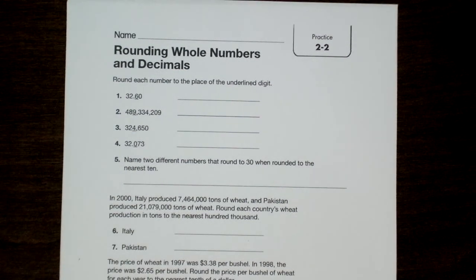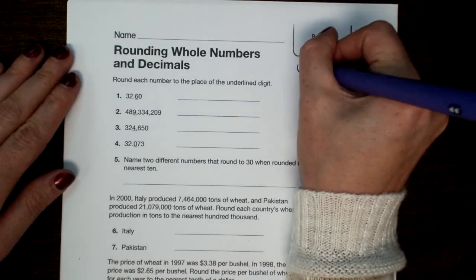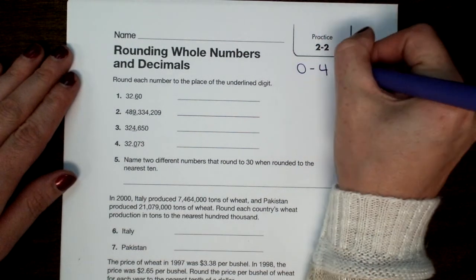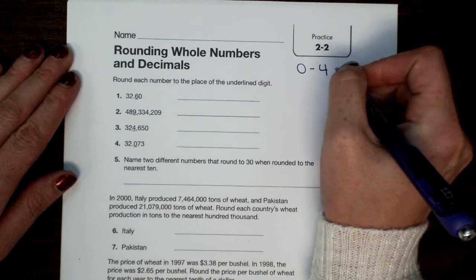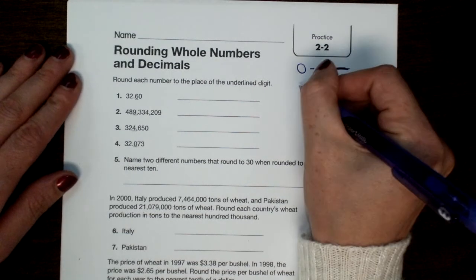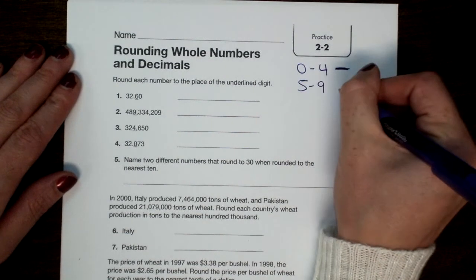So this is the Envision Grade 5, Topic 2, Lesson 2, Rounding Whole Numbers and Decimals. The essential question for this lesson is how can you round whole numbers? So remember, whenever you are rounding, if the number is 0 to 4, the number is going to stay the same. I just draw this line to indicate staying the same.